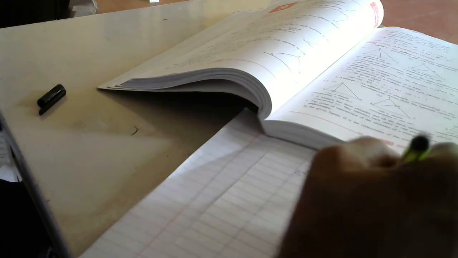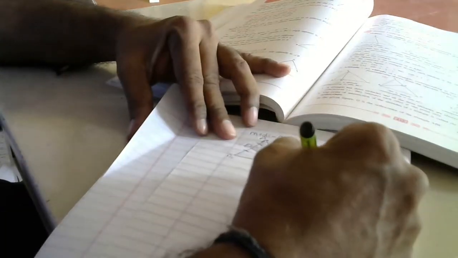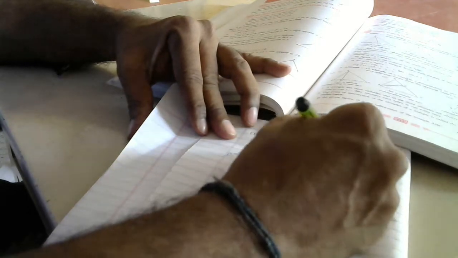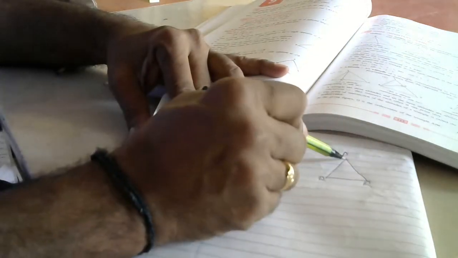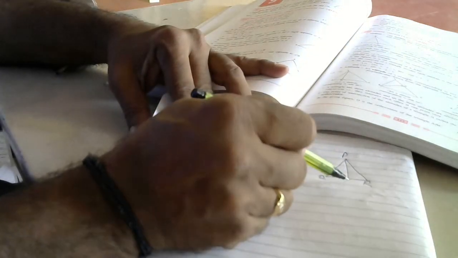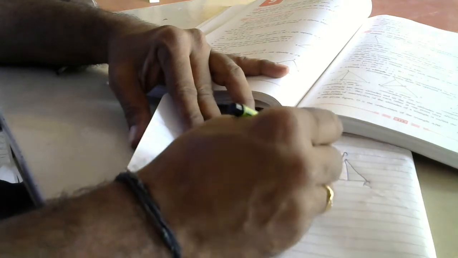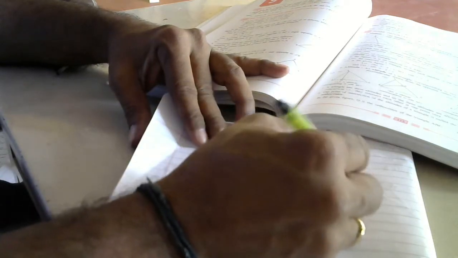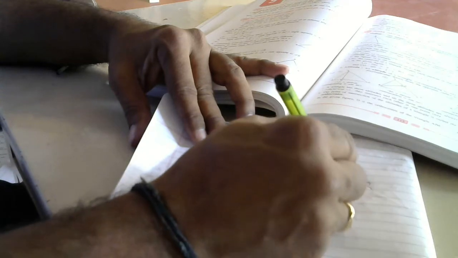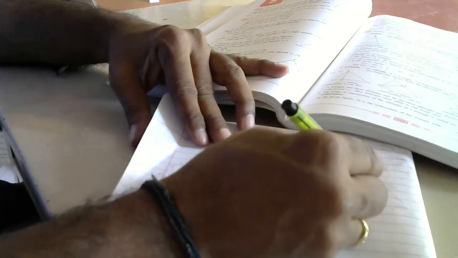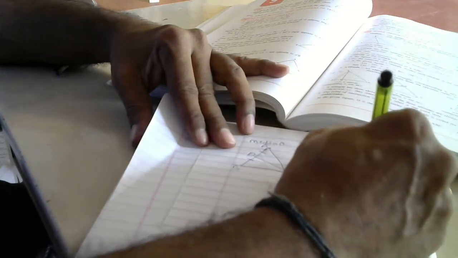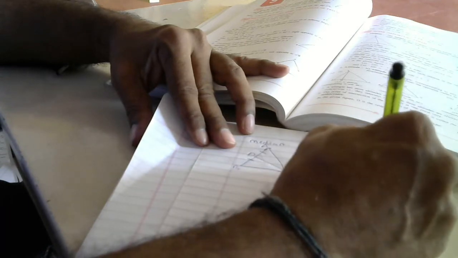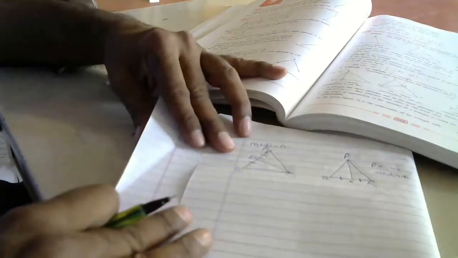In a similar way, if I draw a triangle PQR, and I draw a line from P joining the line QR, and I call this point X, if QX is equal to XR, then we can say that PX is a median of the triangle. Alright.